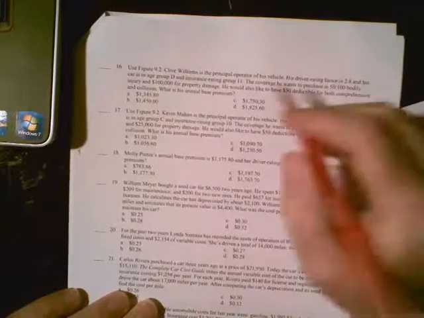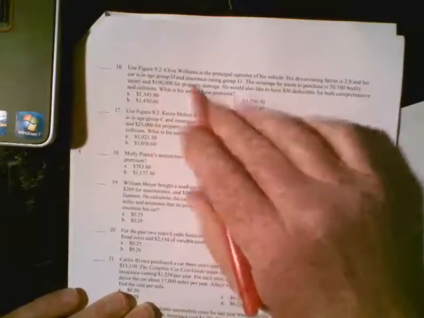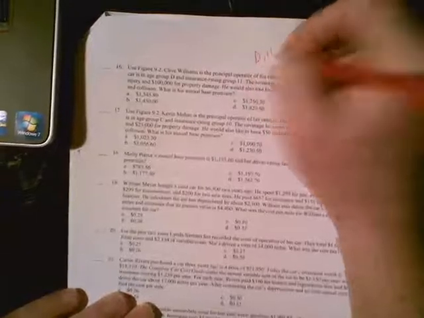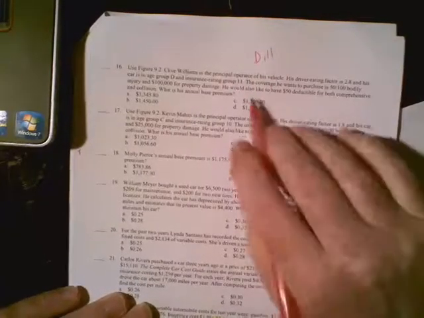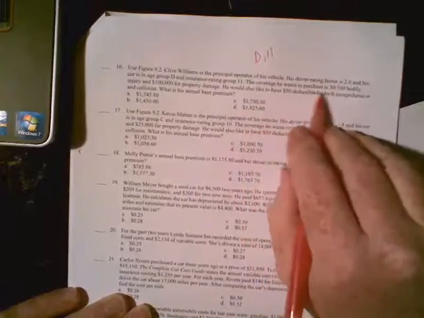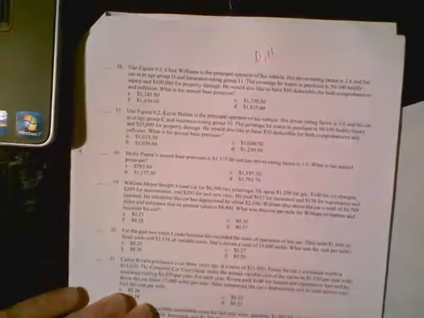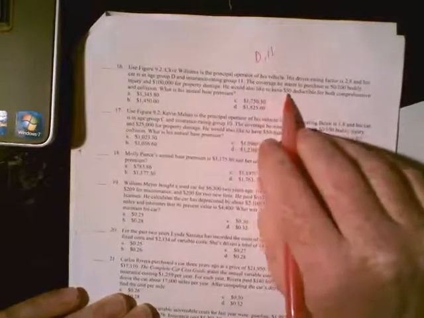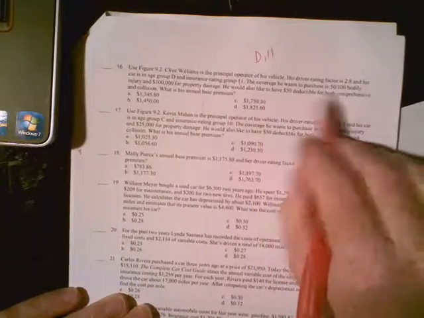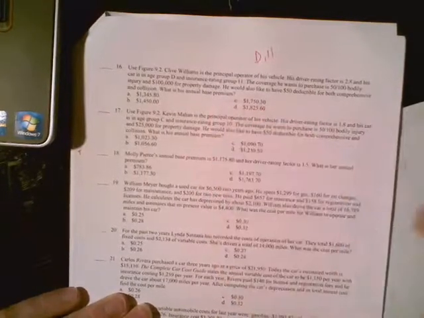Jump over here, I'm going to do 16. Says Clive is the principal operator of his vehicle. His driver rating factor is 2.8. His car is in D11, so we have to remember that D11. We're going to have to look back at that chart. The coverage he wants is 50-100 bodily injury and 100,000 for property damage. He also would like to have $50 deductible for both comprehensive and collision, which is just telling you that you're using that chart there because that's all it has.